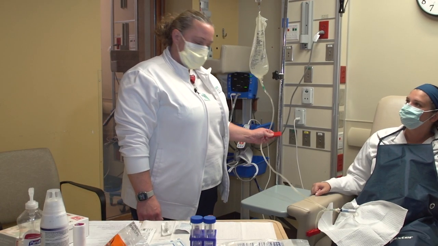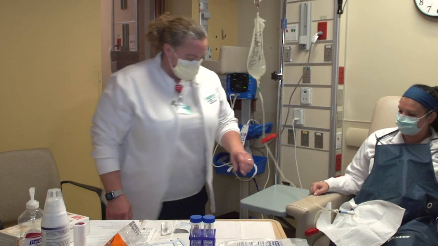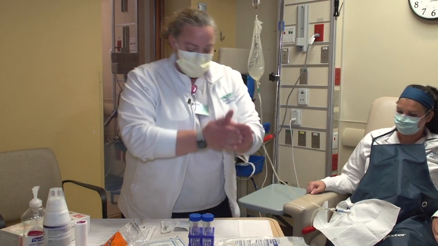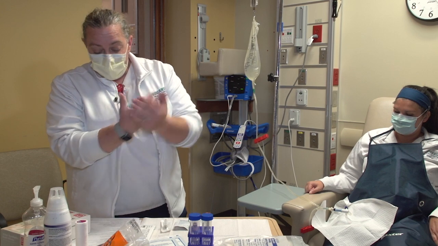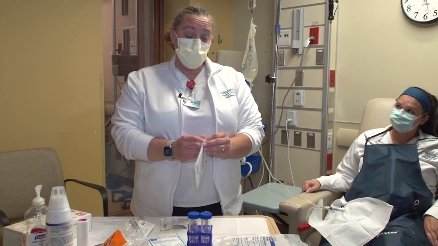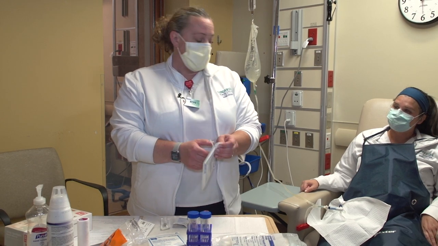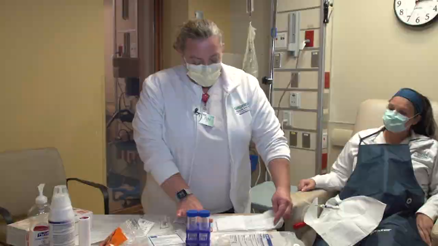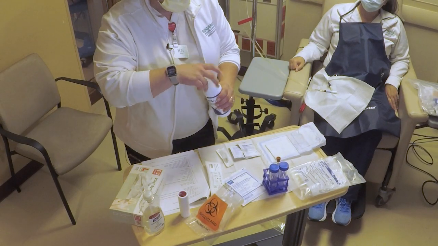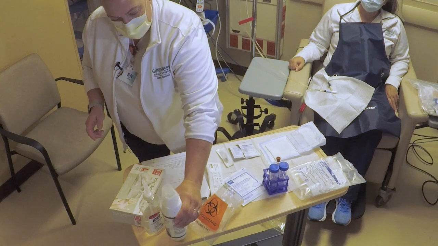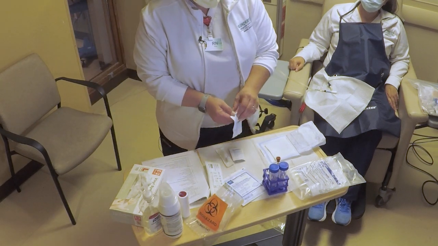So once your 2 liters is in, you'll just clamp your fill line. Your drain line, of course, has been clamped this entire time. And this is when the patient is going to sit and dwell for 2 hours. So note the time that you finish. You'll get your gauze, your Alka-Vis, and a mini cap.